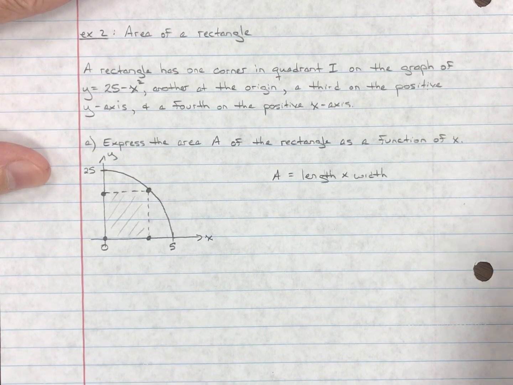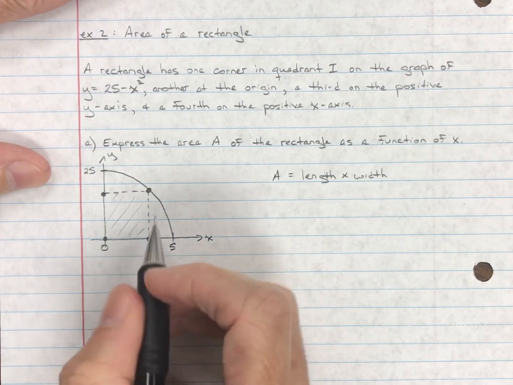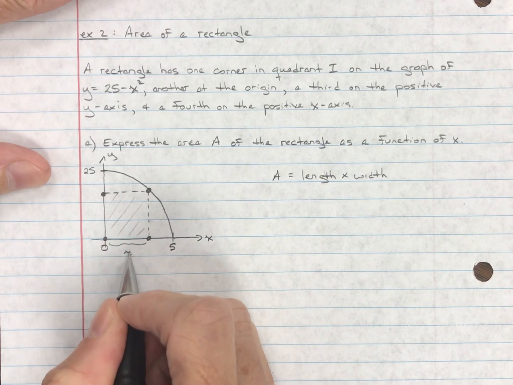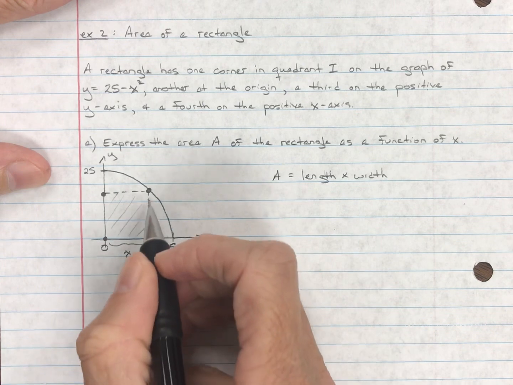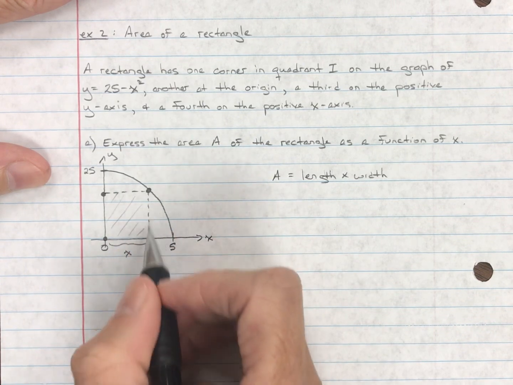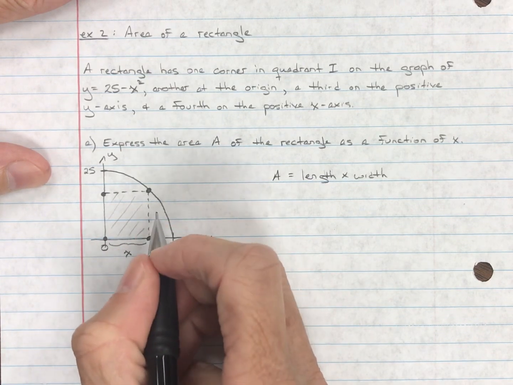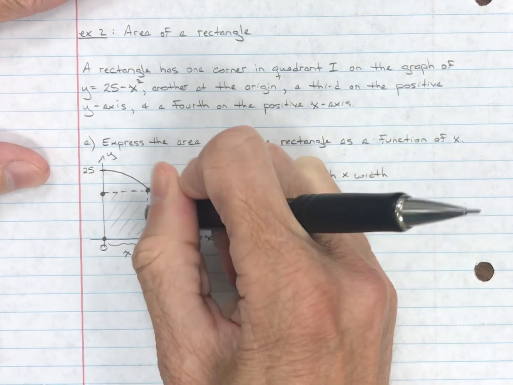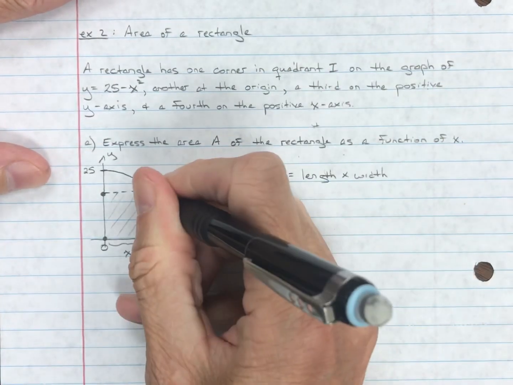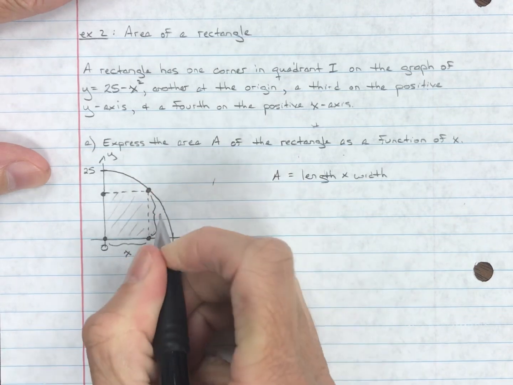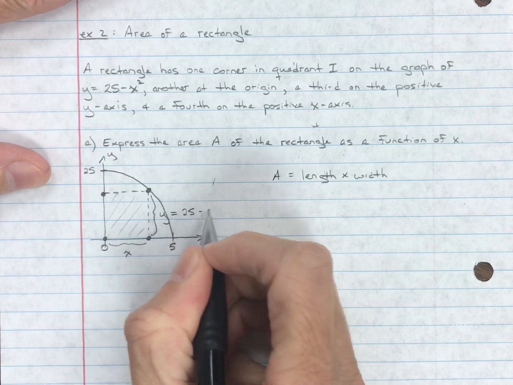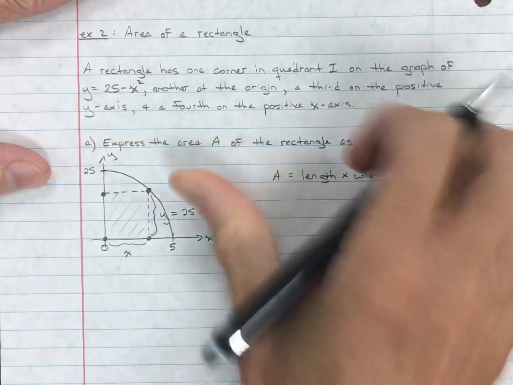Well, this is the length, and we'll call that x. And what is this? Well, this is y, right? This is y. So let's make my bracket a bit better. This is y, but y is equal to 25 minus x squared.